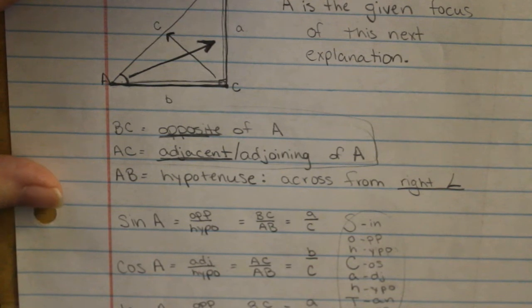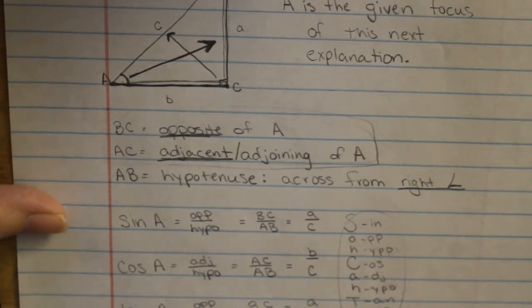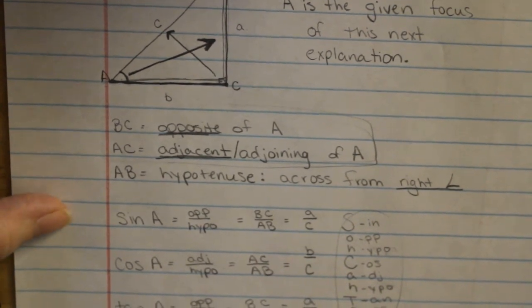Okay, your classwork is loaded, so go at it, have fun, and I will see you tomorrow when we cover finding the angles to the nearest degree based off of that chart on page 322.